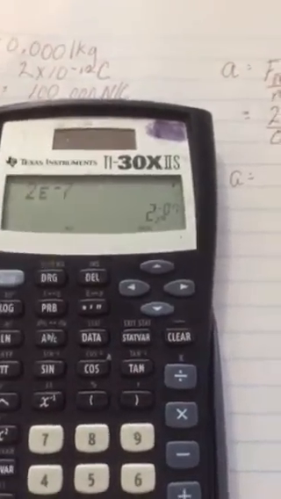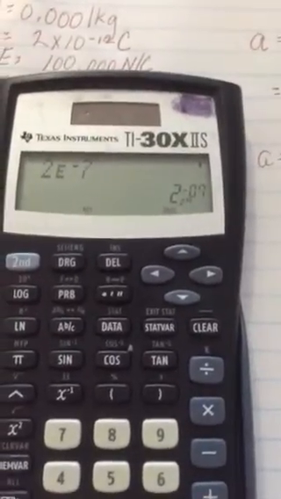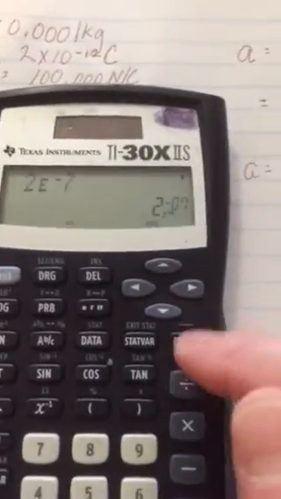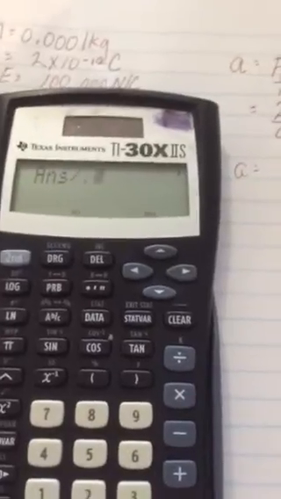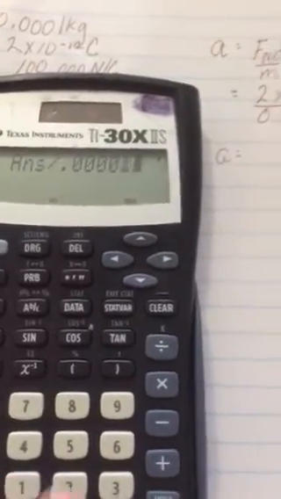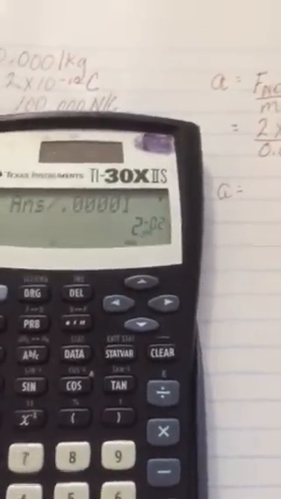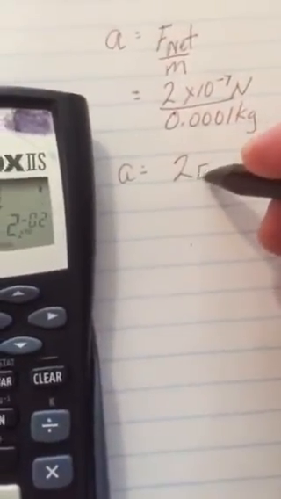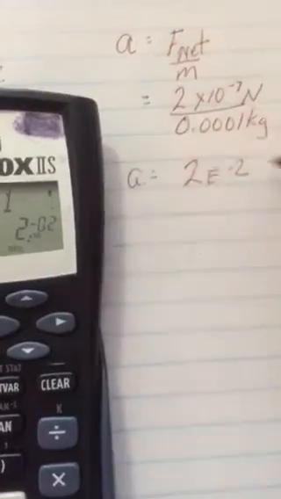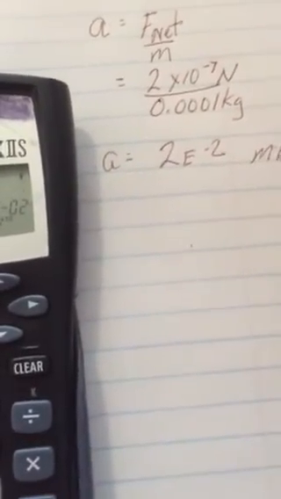I suppose we have to use the negative symbol as opposed to the minus sign. So we get that. We divide that by the size of the mass, 0.0001 kilograms. And so we get that the acceleration is 2 times 10 to the negative 2, so 2E negative 2. And since it's acceleration, it would be meters per second squared.